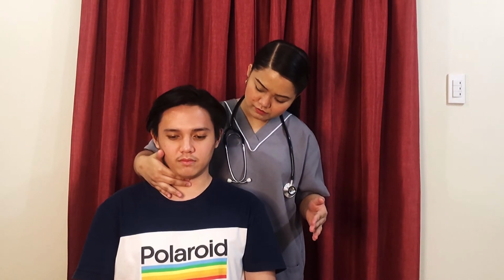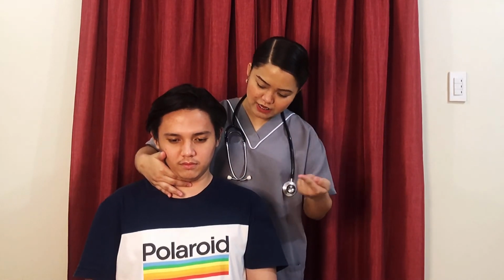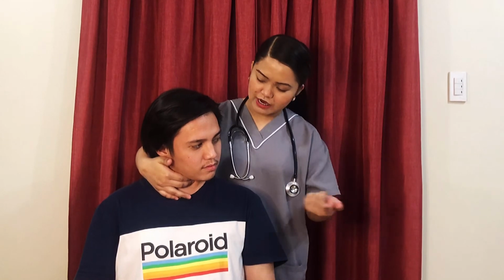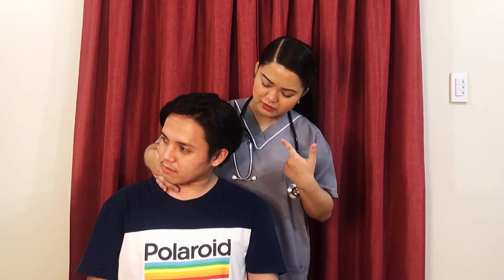Another way to palpate the thyroid gland is from behind the patient. Sir, can you please sit up straight? Then lower your chin. Then look to your left side. Then to your right side. Okay, sir? As I assess my patient, normally you will not feel the thyroid gland during the palpation, but I was able to feel the fullness of the thyroid as it moves up upon swallowing.